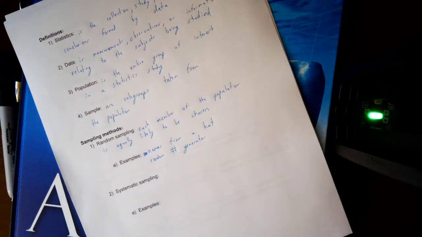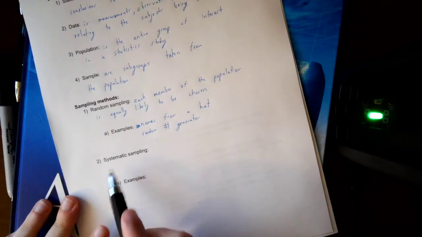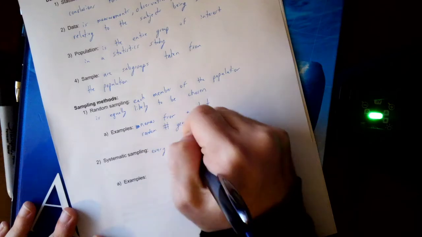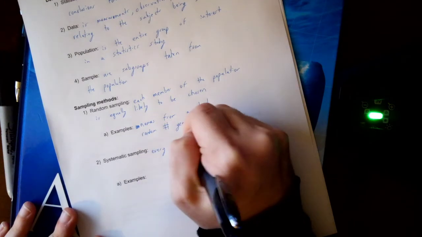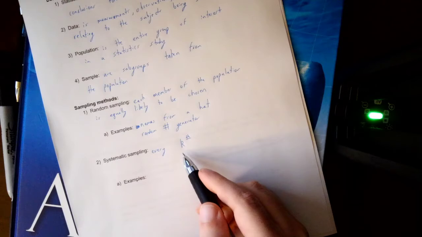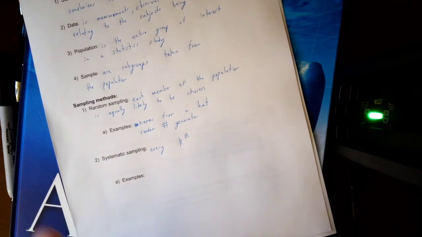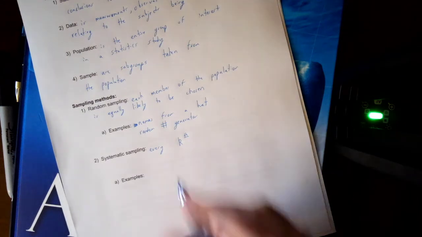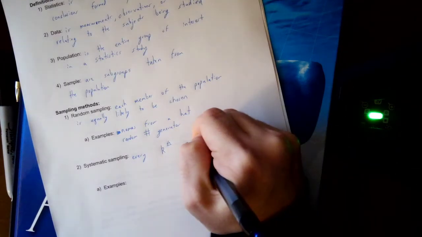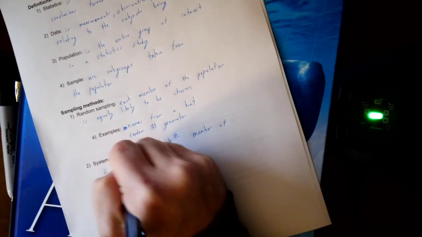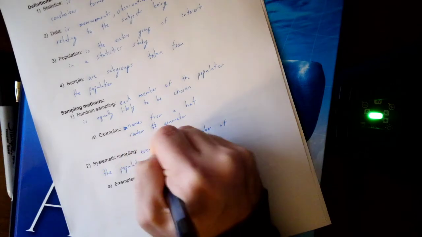And there's plenty of others. There's thousands of examples for each of these. We're just going to take a look at a couple. Systematic sampling. Systematic sampling is every kth. Here, k is some number. Maybe it's every 20th, every 5th, every 100th, every kth. I don't know what number, but every kth member of the population is sampled.